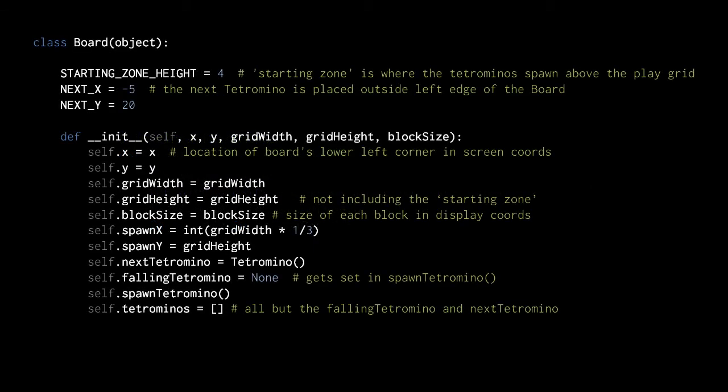The board class starts with a few constants. Starting zone height defines how many rows exist at the top of the board, above the field of play. Next x and next y define the grid location of where to display the next Tetramino, the Tetramino that will fall after the current falling Tetramino. By giving next x a negative value, the next Tetramino actually appears outside the board to the left, which is where we want it. Arguably, the next Tetramino isn't properly a part of the board because it's not actually on the board, but it was simplest to implement this way, even if it's a bit hackish.